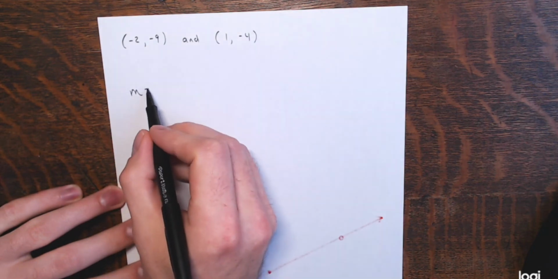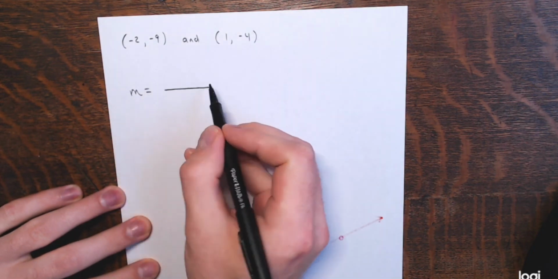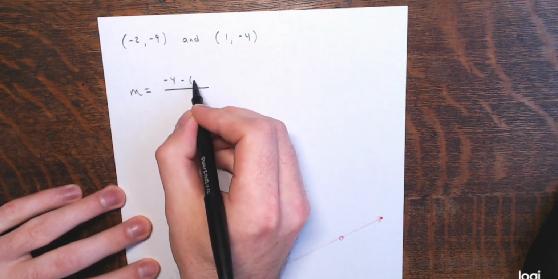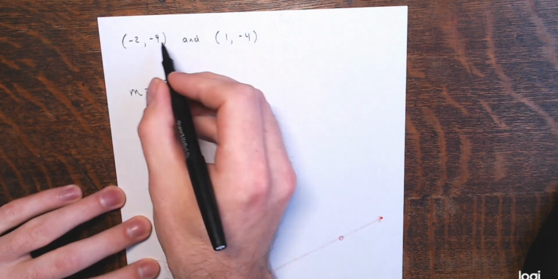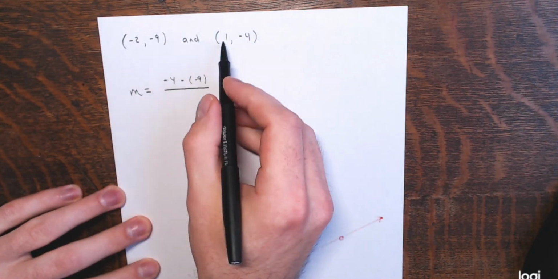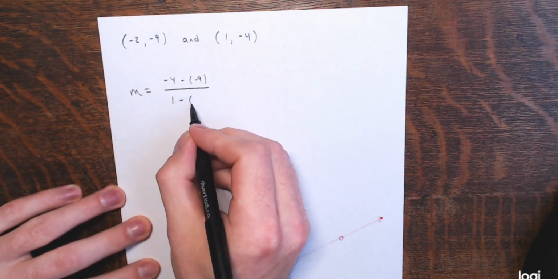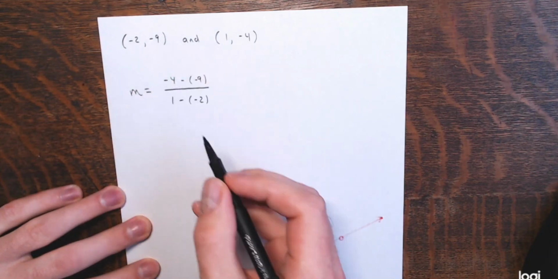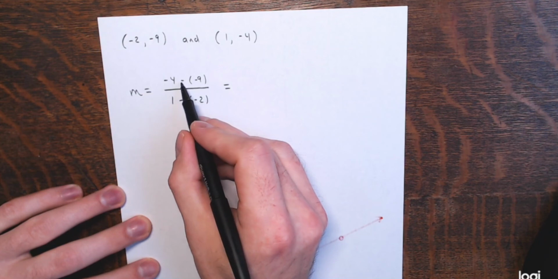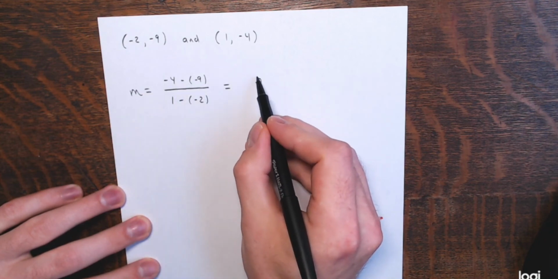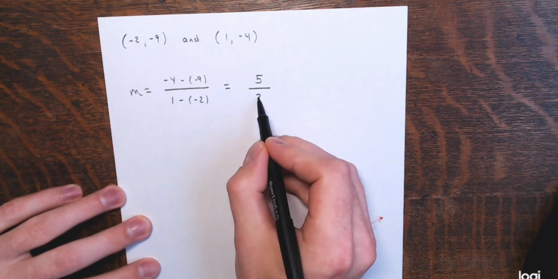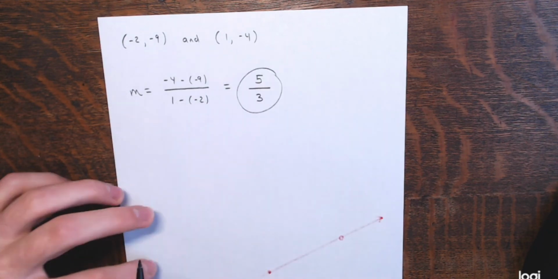So remember, the slope is just the change in the y coordinates. Say I always do second minus first, right? -4 minus -9, and then take the difference in the x coordinates, 1 minus -2, in the same order as you took the difference in the y coordinates. Now -4 minus -9 is -4 plus 9, that's positive 5. And then 1 minus -2 is 1 plus 2, that's positive 3, and that's as simple as that gets.